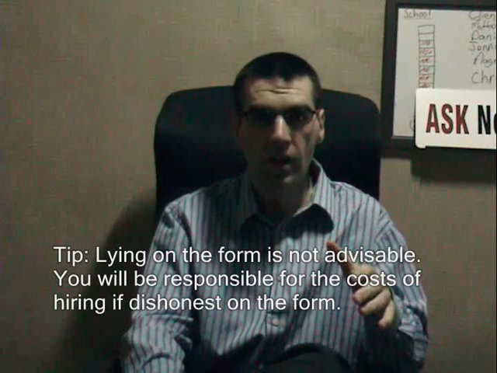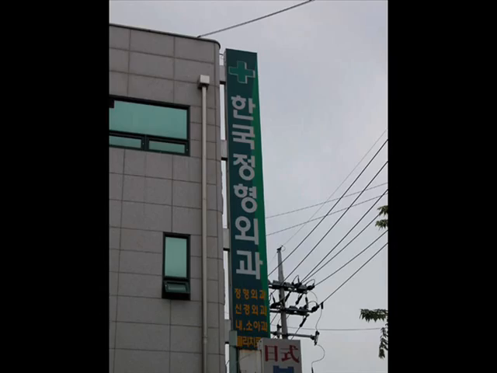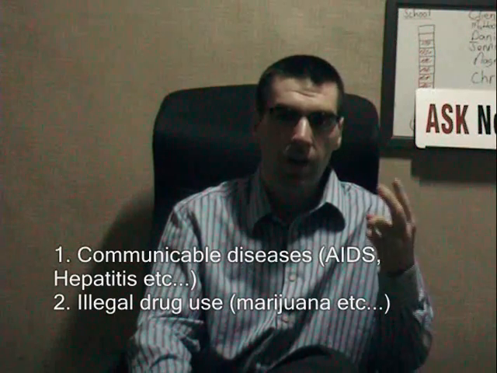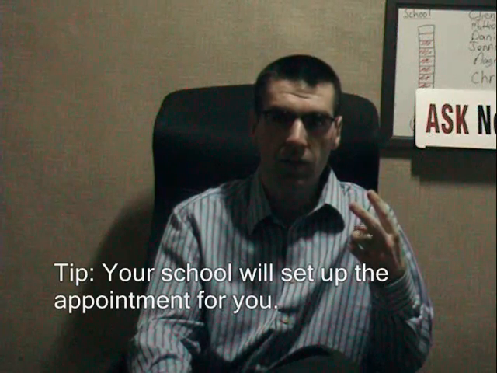What's going to happen is once you arrive in Korea, within 90 days you have to visit a Korean hospital for a medical check. And they're basically looking for 2 main things. 1, communicable diseases, and 2, drug use. A lot of people are nervous about the test, nervous about the hospitals, but don't be nervous about that. It's no different than if you were back home.